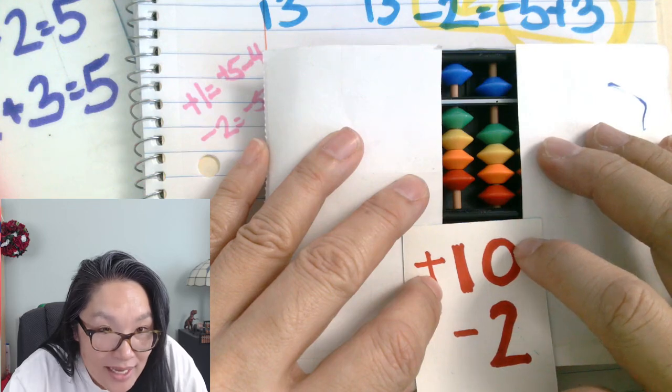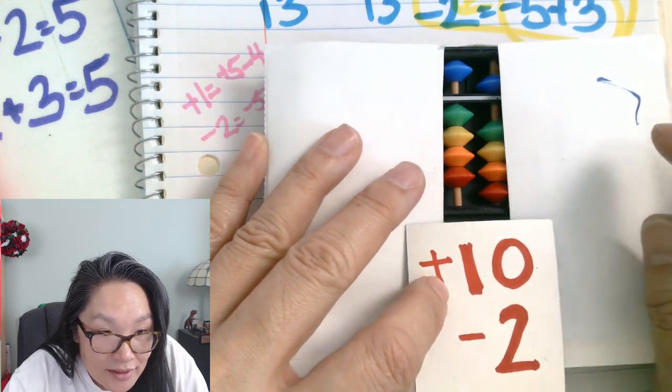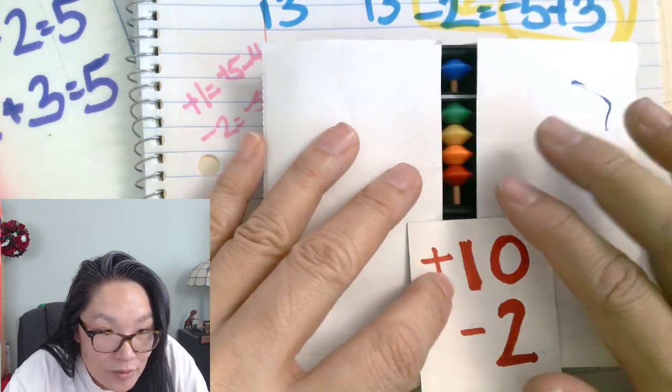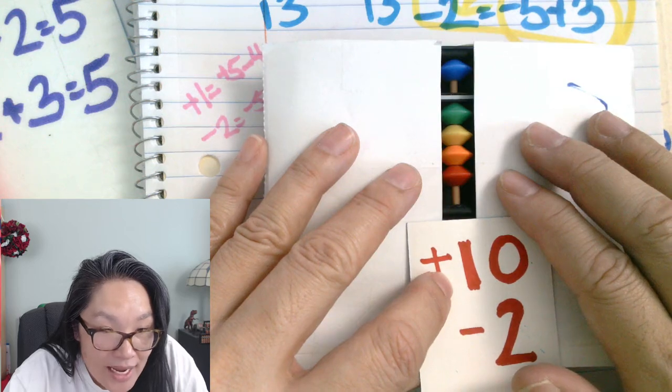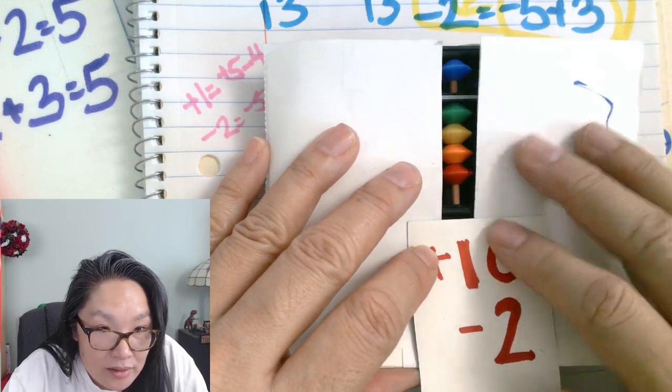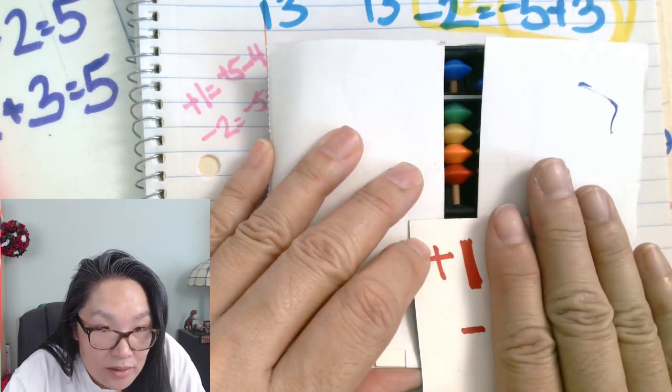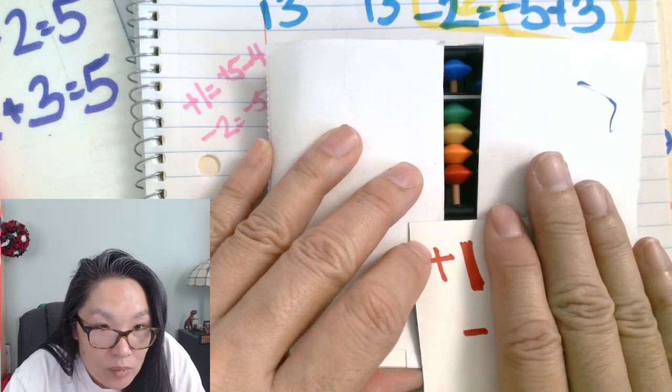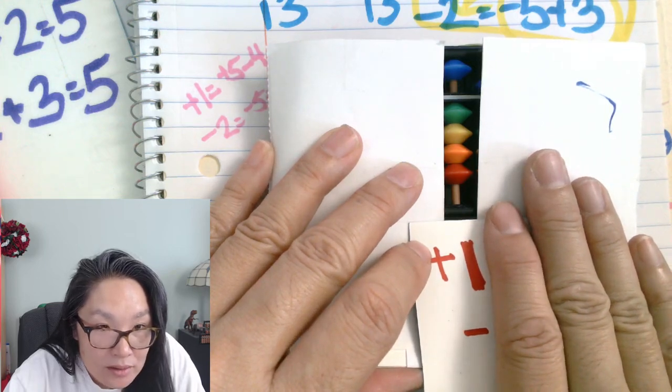So if we plus the 10, right? We want to plus the 10. How do we add the 10? There's a 4 here. How do we add 1? That's what we're doing. We're adding 1. That's all we're doing. How do we add 1?